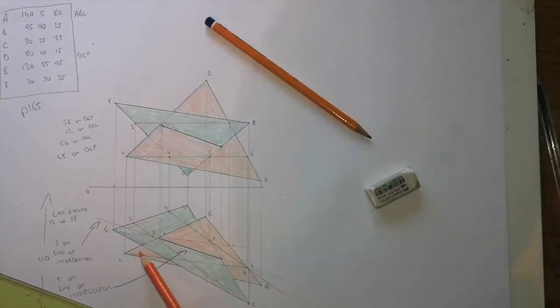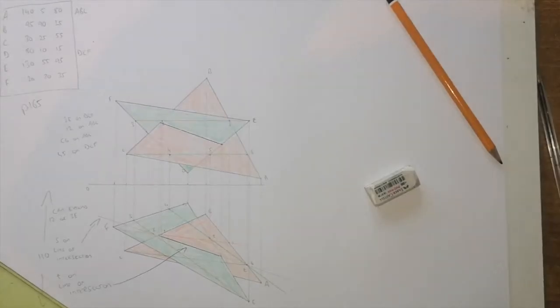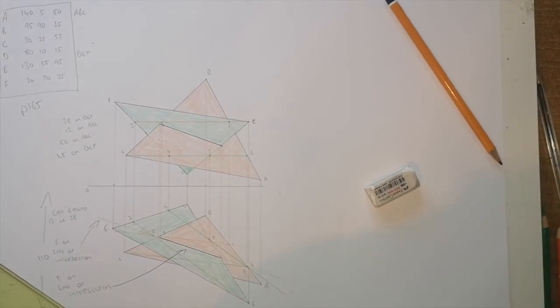So that's going to be all we're going to do today. Tomorrow we're going to find the dihedral and the intersection between these two. Okay. Ooh, sorry, it did get a little bit dark there. We'll fix that up in editing afterwards.